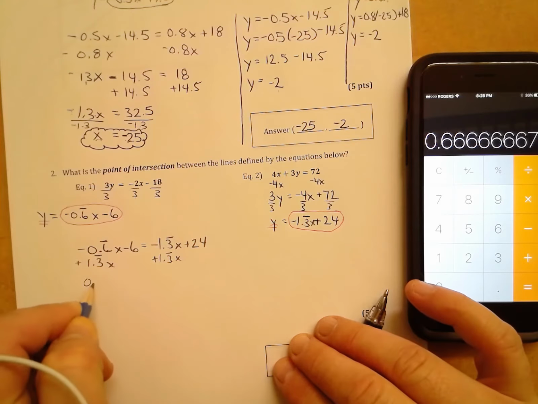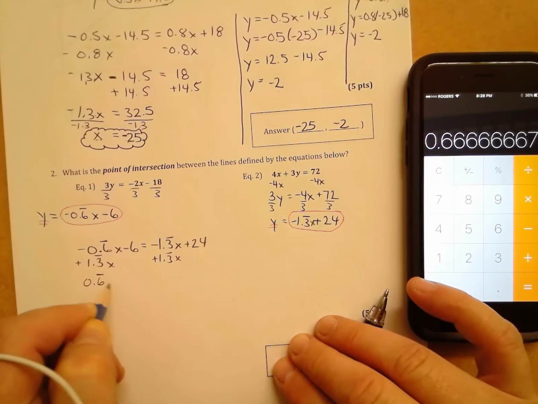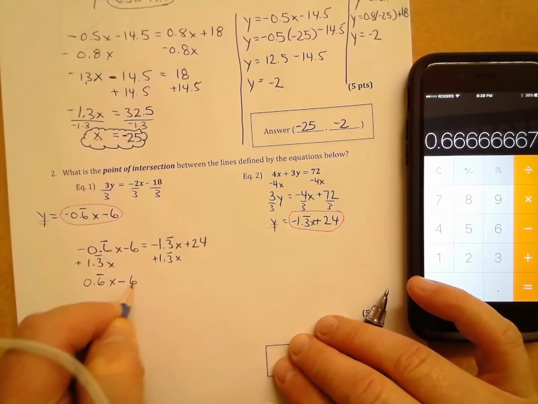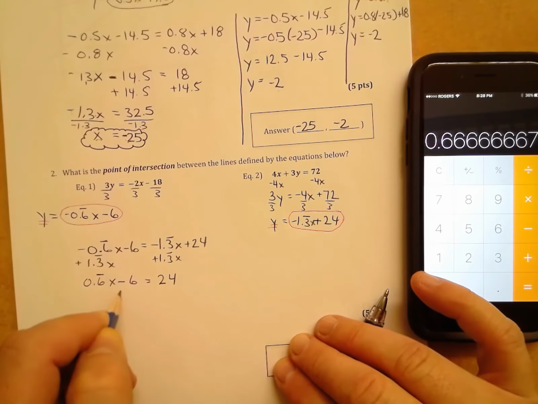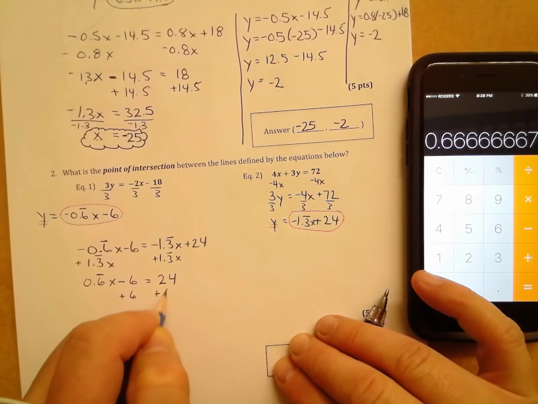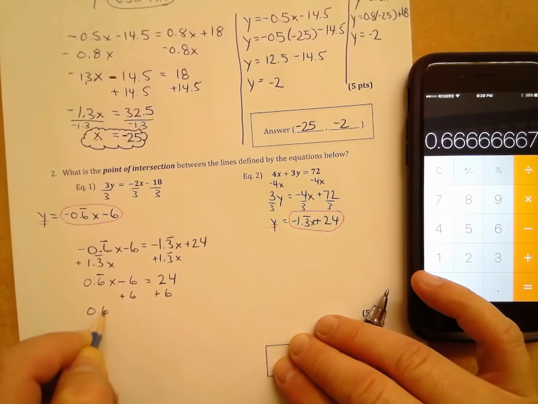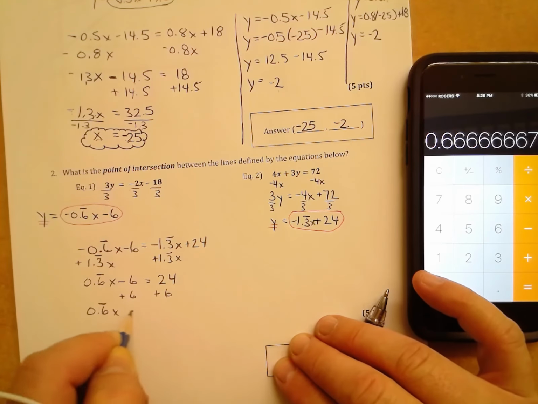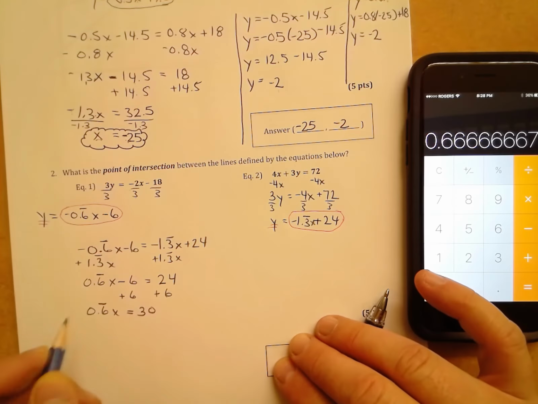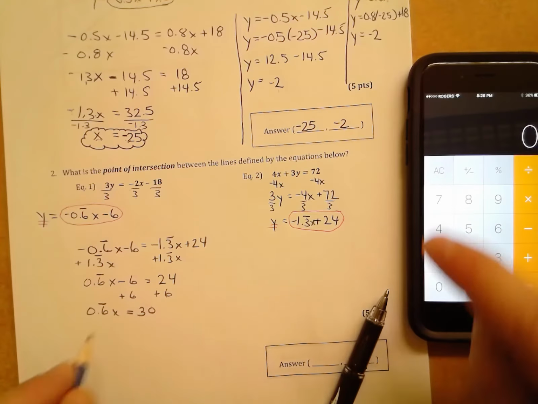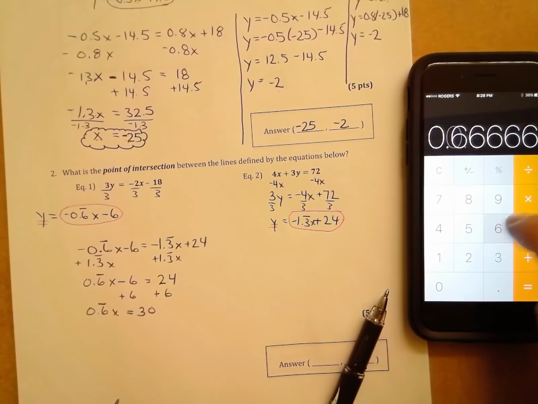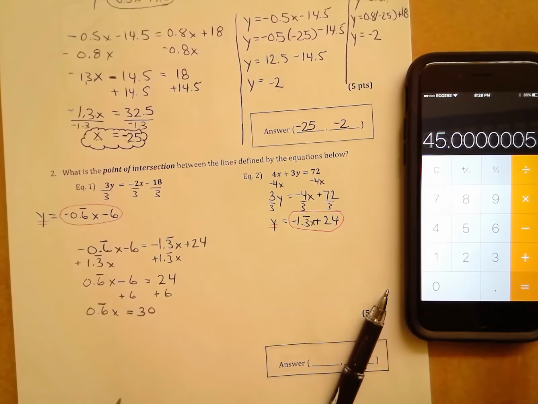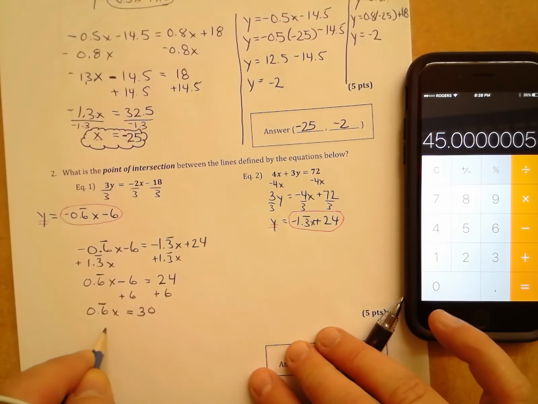So that's 0.6 repeating x minus 6, that's still there, is equal to 24. I'm now going to add 6 to both sides, and I get 0.6 repeating x is equal to 30. 24 plus 6. So now I divide both sides by 0.6 repeating, 30 divided by 0.666666666, and I get 45.